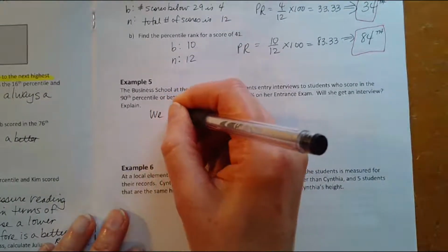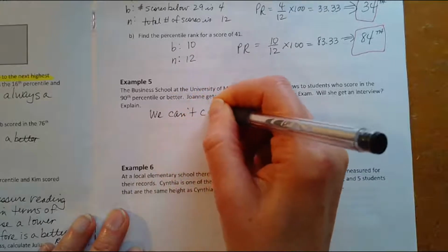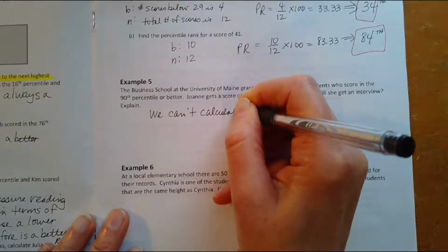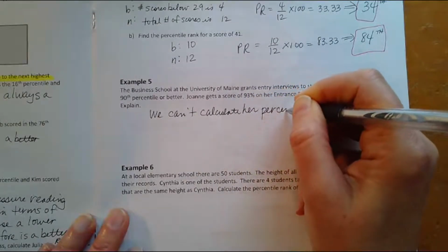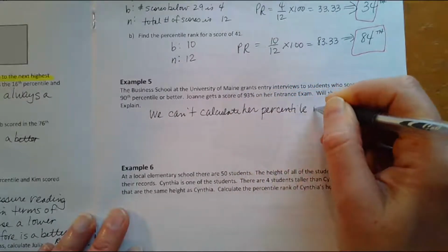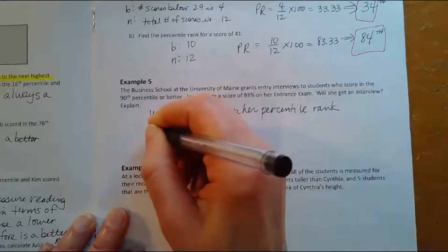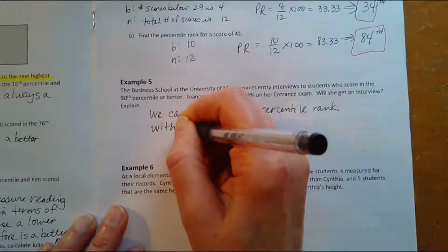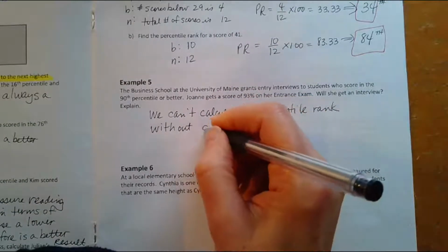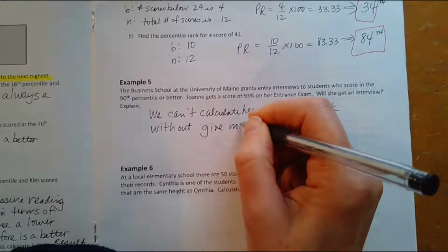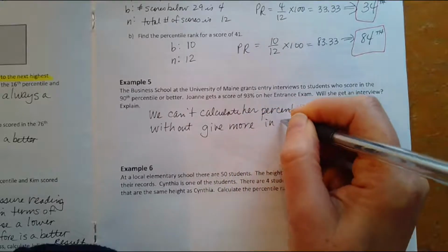We can't calculate her percentile rank without being given more information.